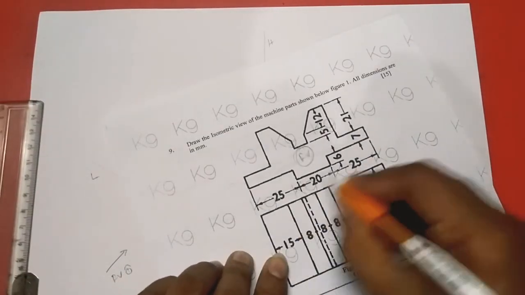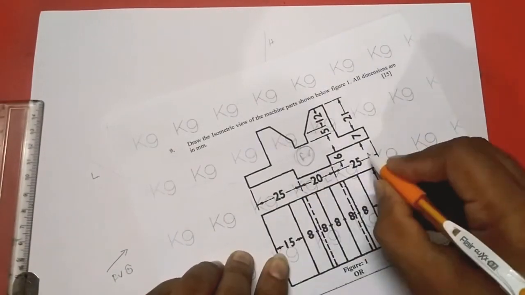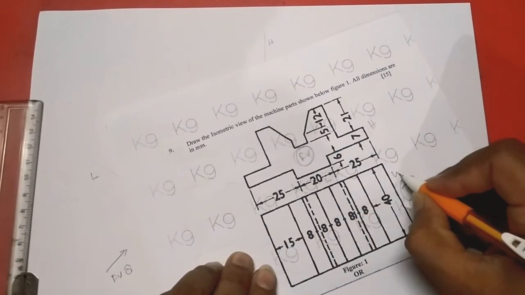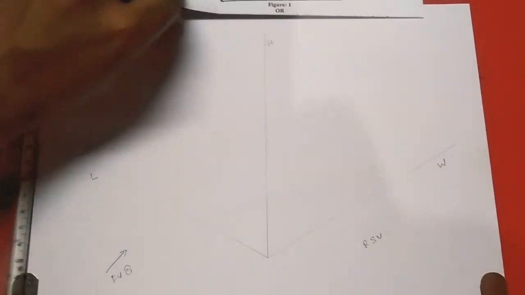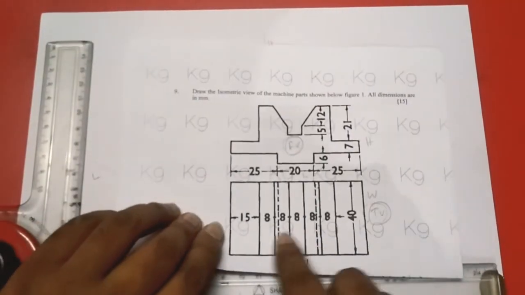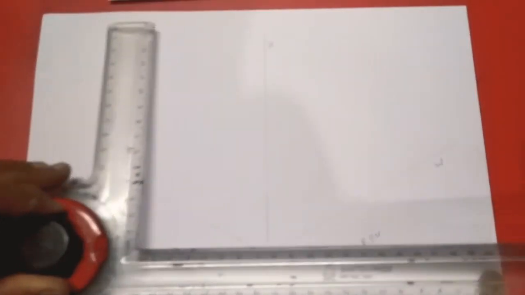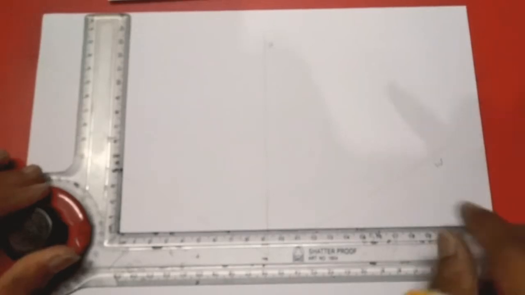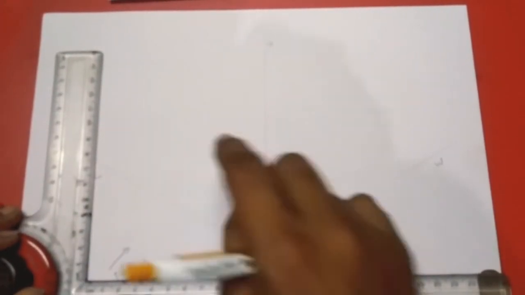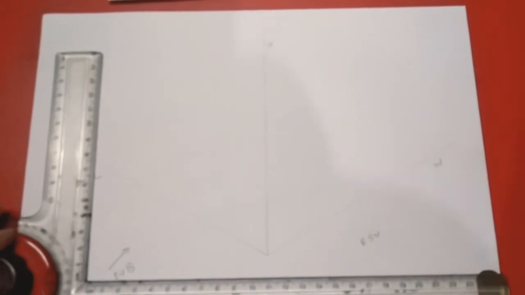Coming to this figure, this overall is length, this is height, and this is width. So we'll be covering our length, width and height axis on this isometric axis. These are isometric axes, and the lines drawn parallel to these are called isometric lines.